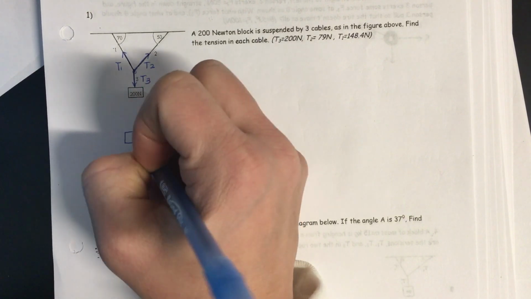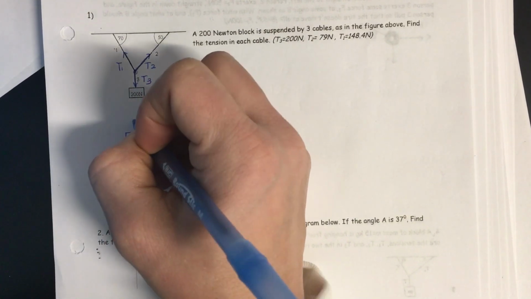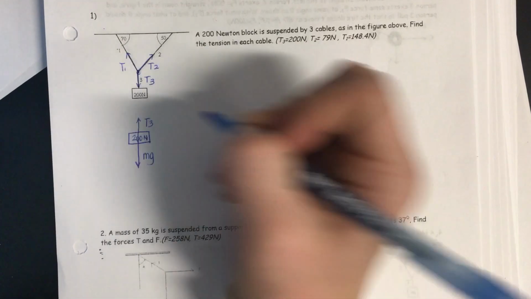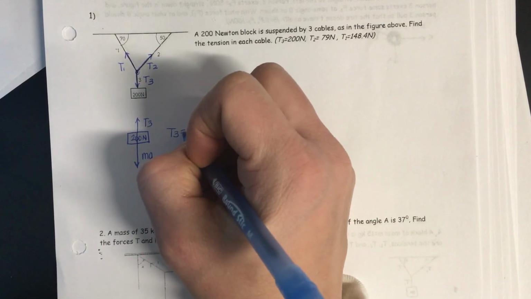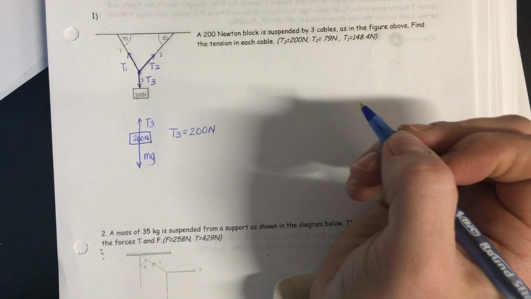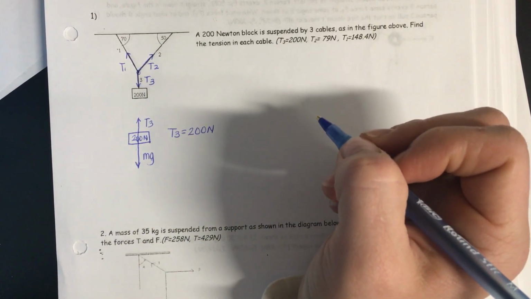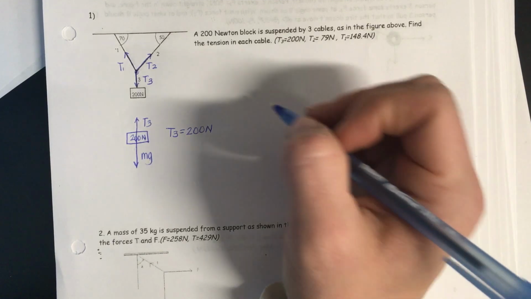But we also have this other object down here that has both weight and tension, and it is also not moving. So you can see that T3 has to be equal to mg down, which is 200 newtons, because this block is not moving and the only force keeping it up is T3. So that's going to help us.